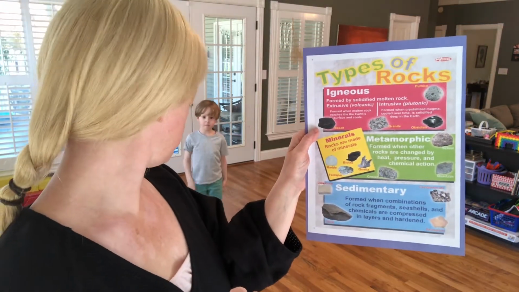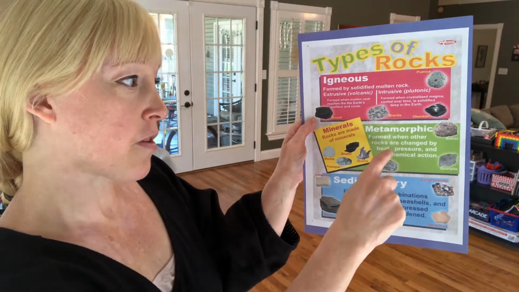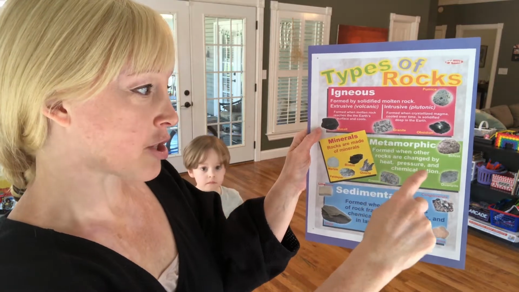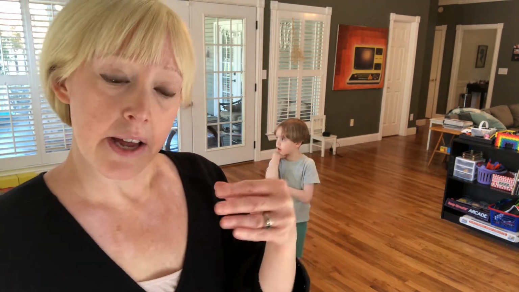Now, a metamorphic rock is formed when other rocks are changed by heat, pressure, and chemical action. Now, what does that mean? A metamorphic rock is a rock that starts as something else, and then due to just thousands and thousands of years of heat and pressure and some kind of big change, it goes through this metamorphosis and it becomes a different kind of rock. So it may start as one rock kind, but when it goes through that great pressure, it becomes a metamorphic rock.